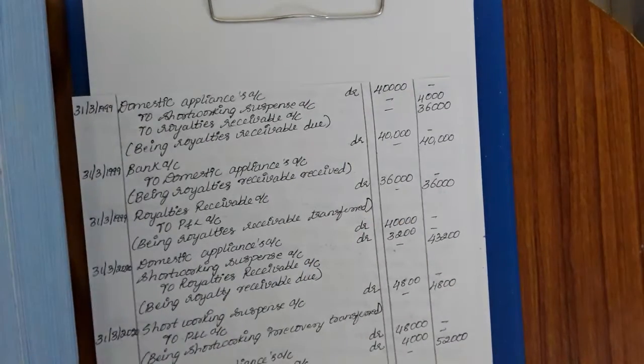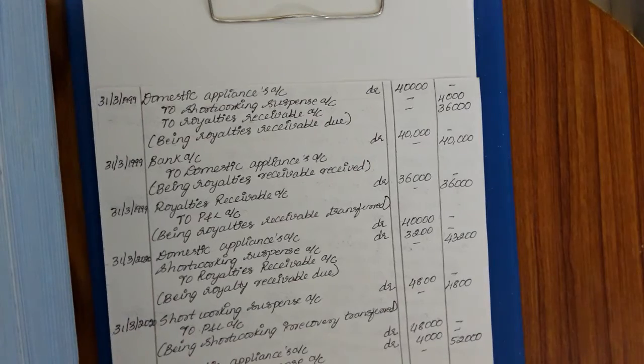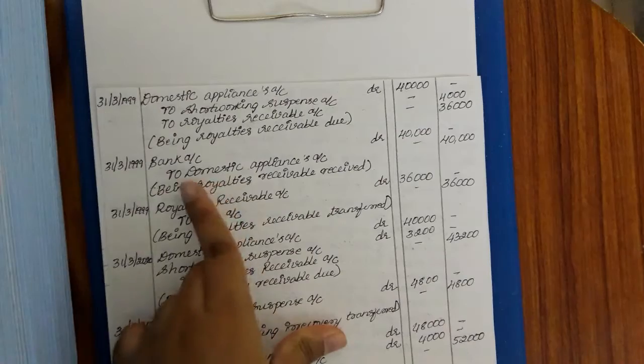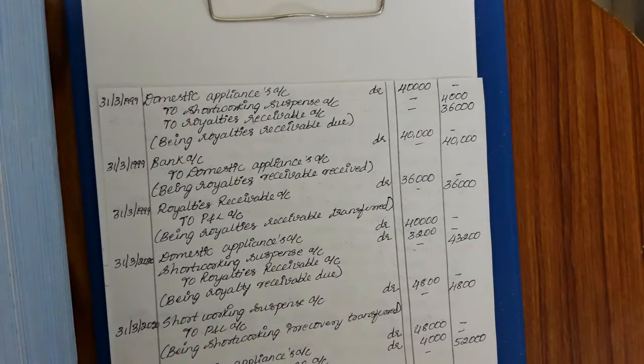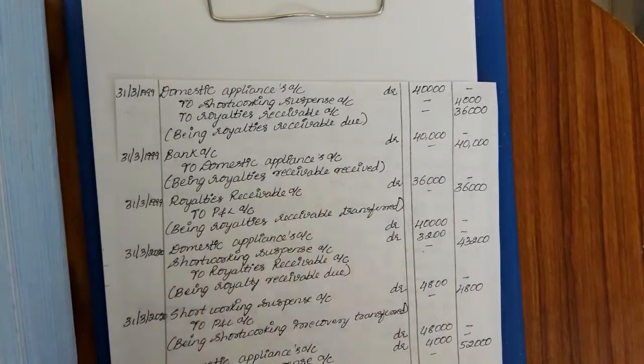After writing the due entry, what is the next entry you need to prepare? The next entry is for receiving the royalty. What is the entry for receiving the royalty? Bank account debit to domestic appliance account. Here in this case you are receiving exactly 40,000, so you will be writing 40,000 rupees being royalties receivable received.